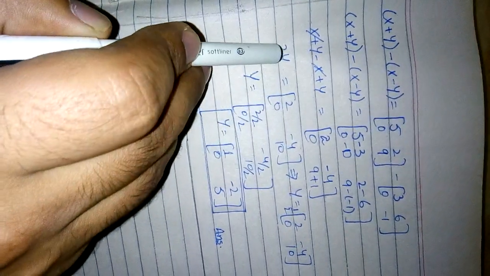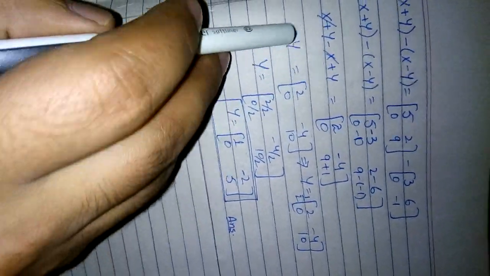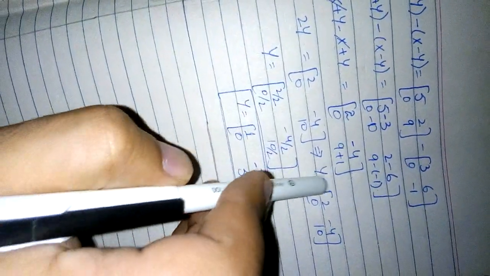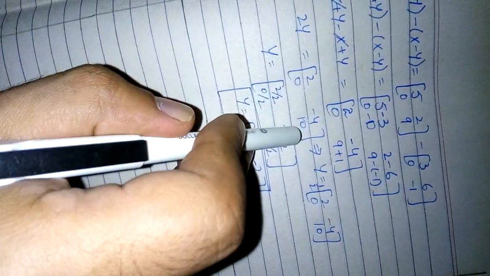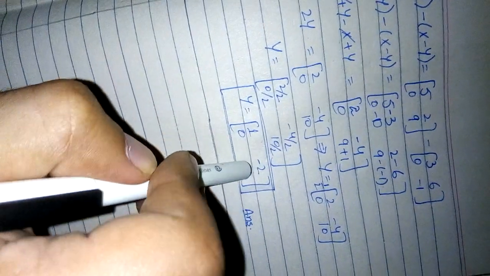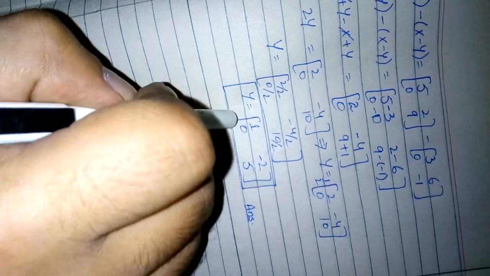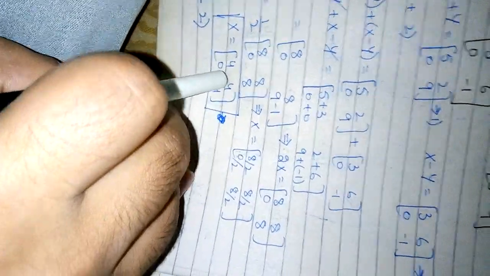y plus y is 2y, equals 2, negative 4, 0, and 10. We have to find out the value of y. So we will shift this 2, which will be 1 by 2. And this 1 by 2 will be multiplied with each and every element: 2 by 2, negative 4 by 2, 0 by 2, 10 by 2. And 10 by 2 is 5, negative 4 by 2 is negative 2, 2 by 2 is 1, and 0 by 2 is 0. So we have simplified the solution of x and we have simplified the solution of y.